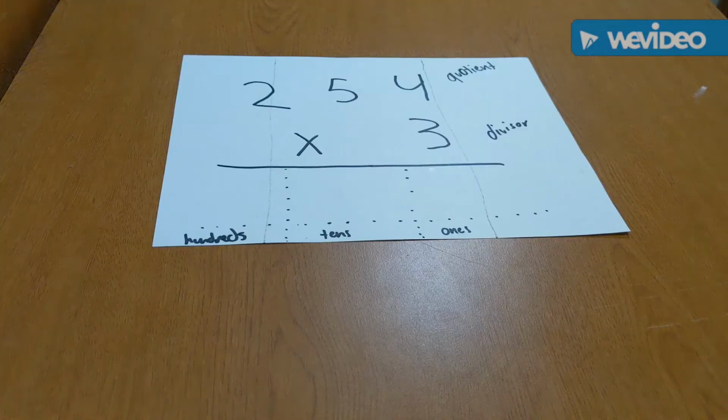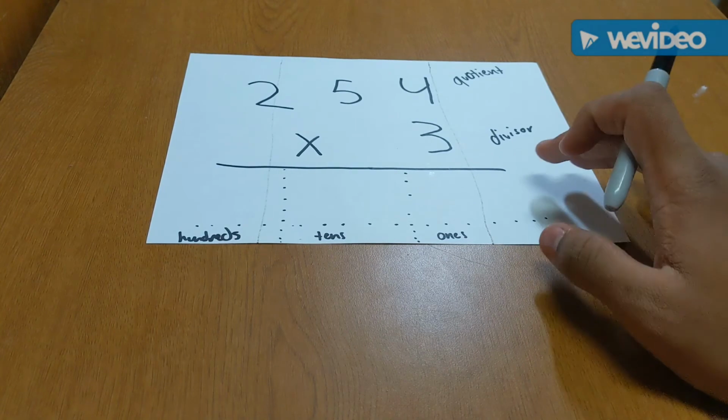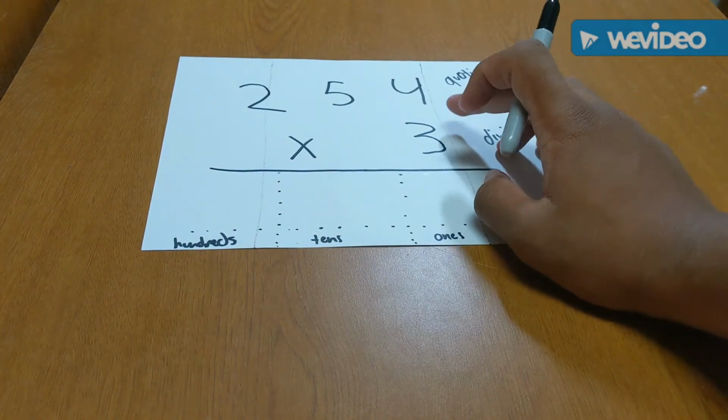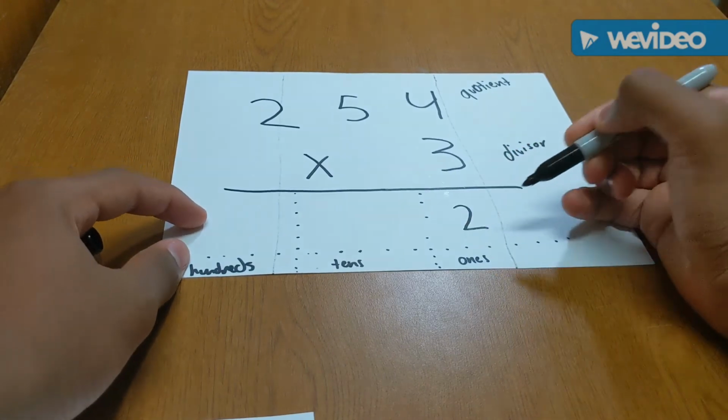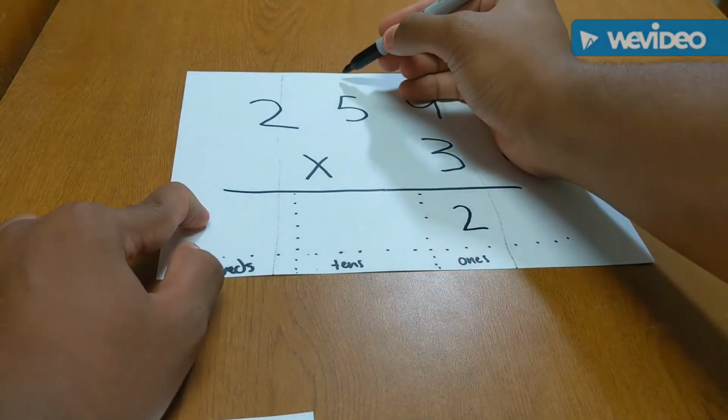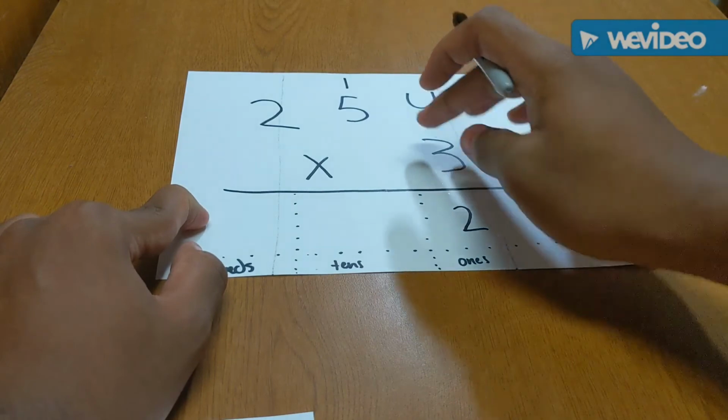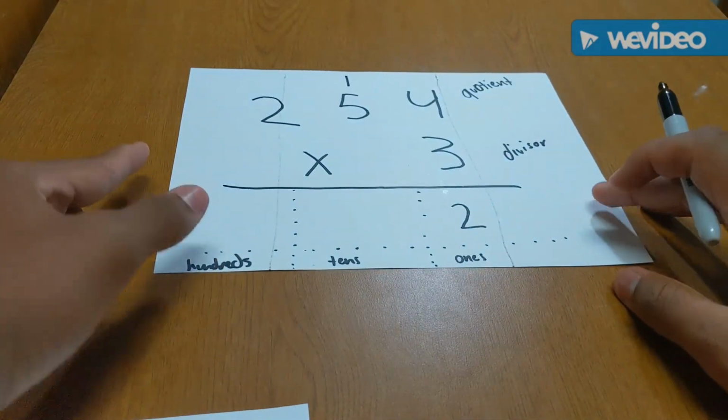Now I'm going to show you how to double check our work using multiplication. So now we're going to multiply our divisor, which is 3, by our quotient, which is 254. Let's start with our ones place. Now we know that 3 times 4 is 12. So we put the 2 in our ones place, and we carry our 1, which is our 10, in the tens place above the 5.